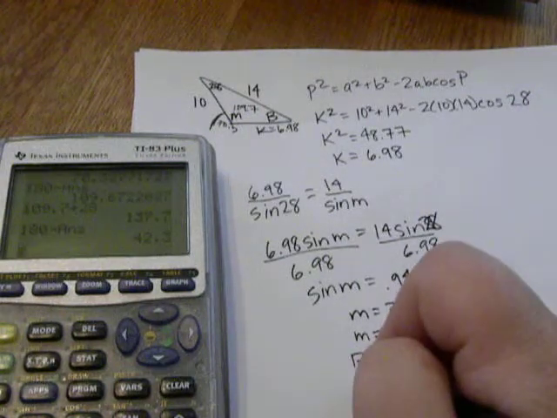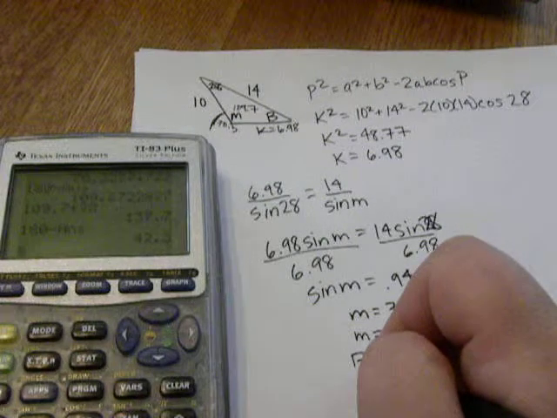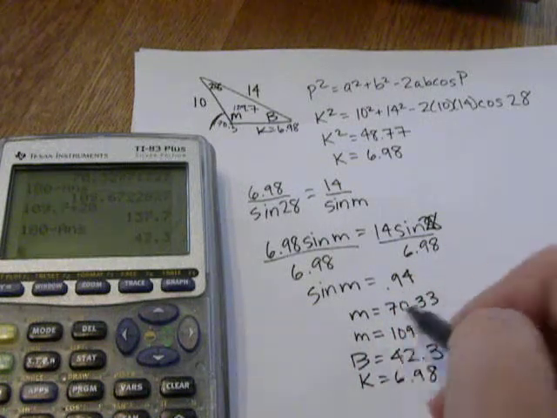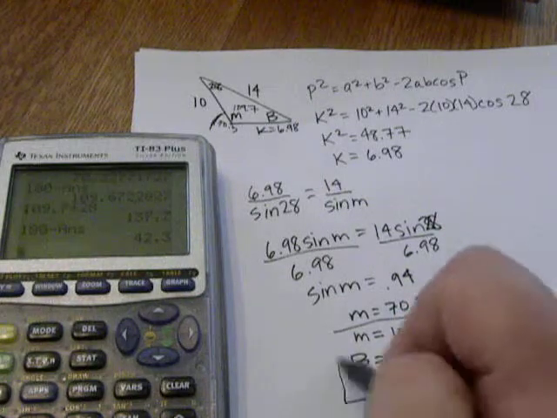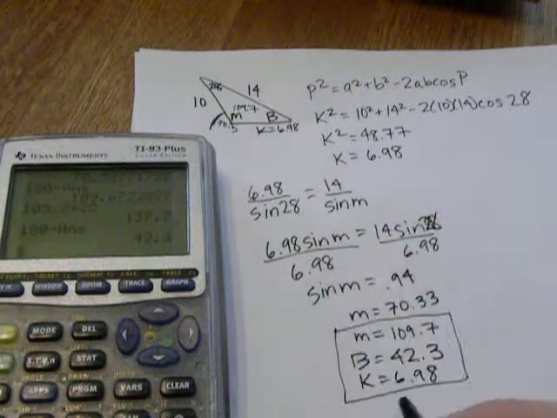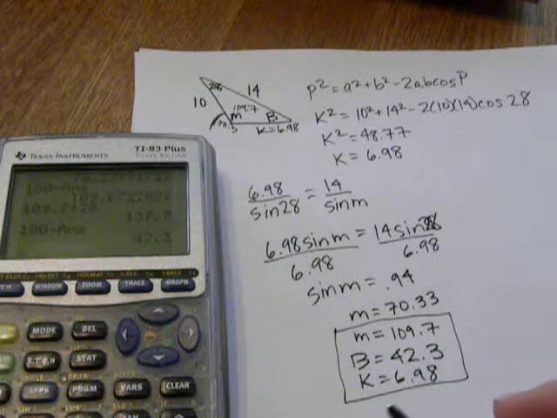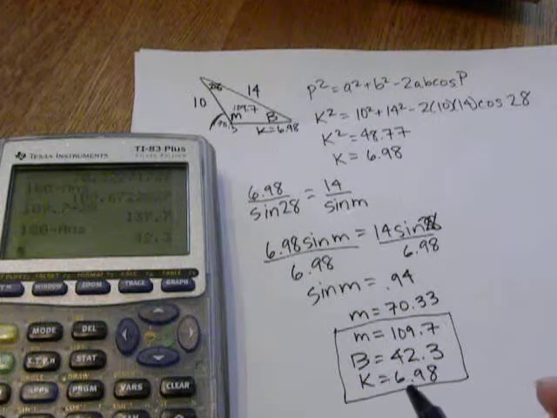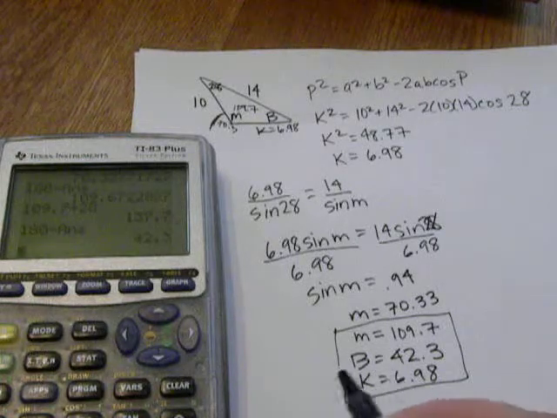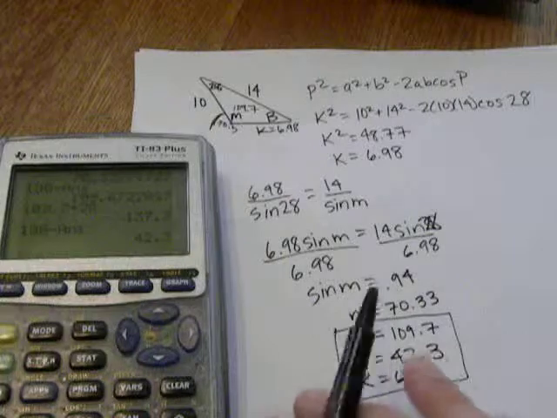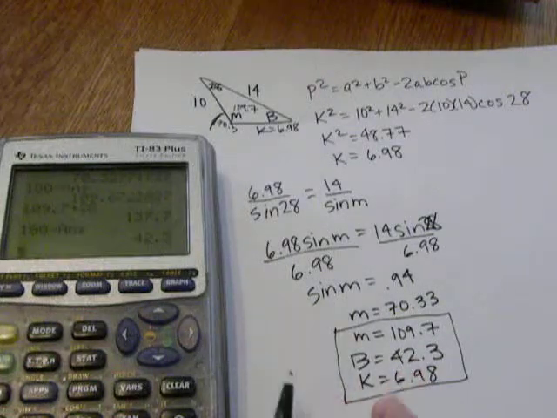So B is 42.3, M is 109.7, and K is 6.98. Again, it's slightly different than what's in the book, but that's what happens when you are using the trig functions and you're rounding. The rounding makes it vary slightly. All right.